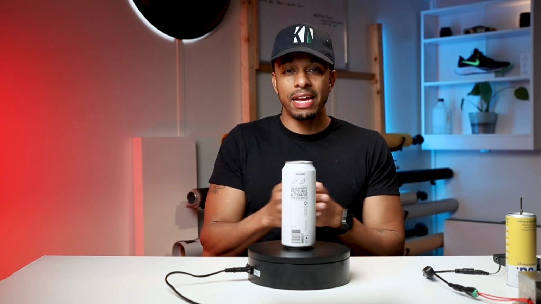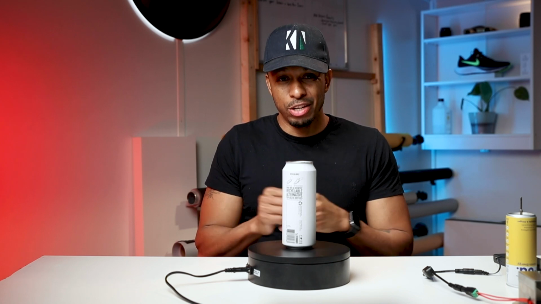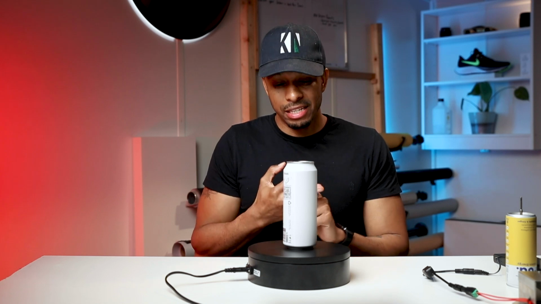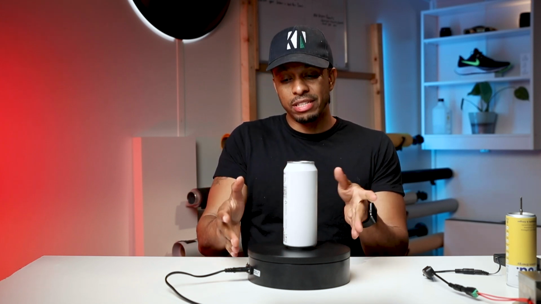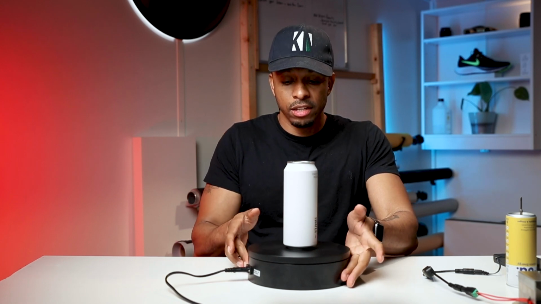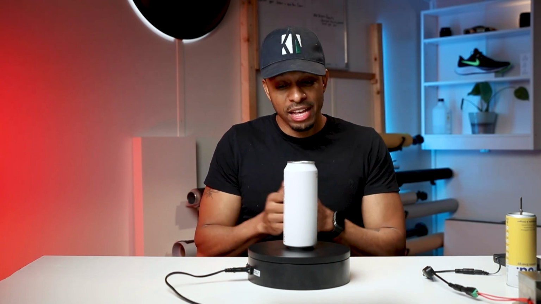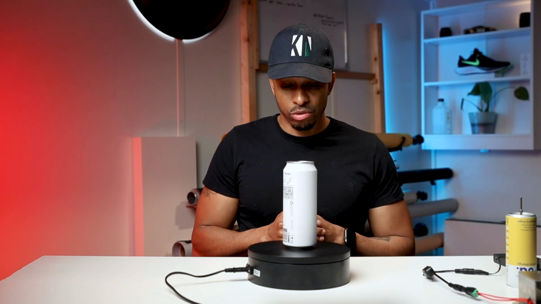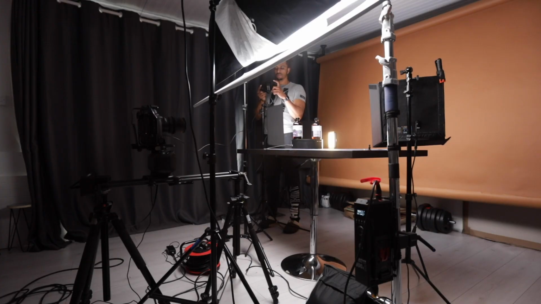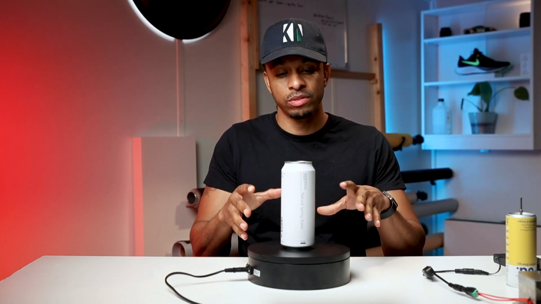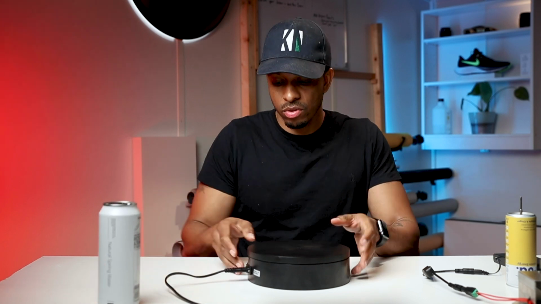I mean, these can cost anywhere between 20 to 100 quid, and the prices are determined by the brand, the size, the functionality. Some of these you can only rotate in one direction, some of them you can rotate in 2 directions, and some of them you can even control the speed. This one does not have a speed control, but it works for most of the things that I have to do. Like I said, slow and steady is what I like, and I've attached a link to this one below. All right, so off we go.